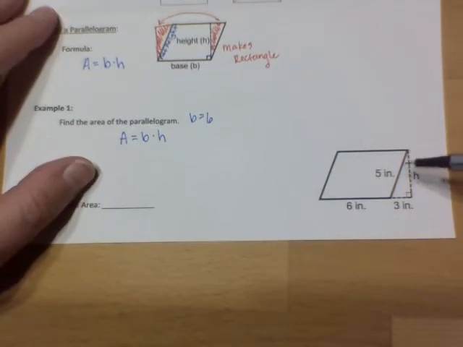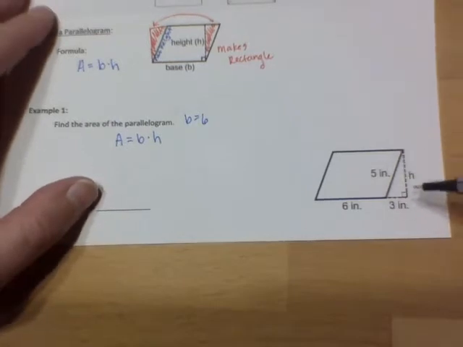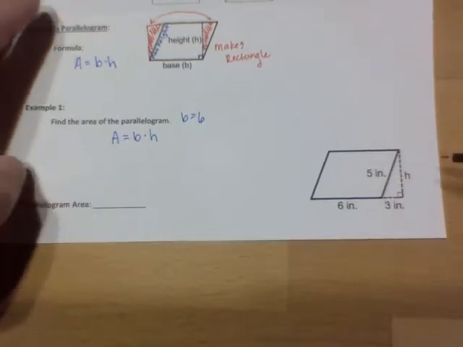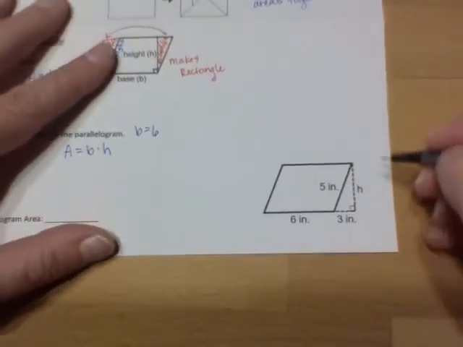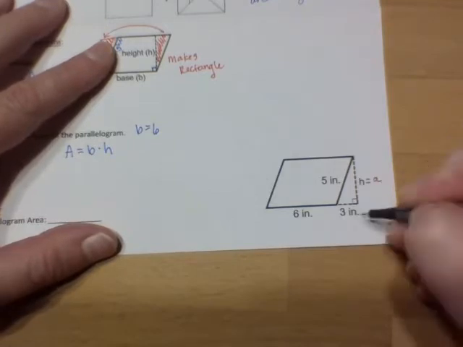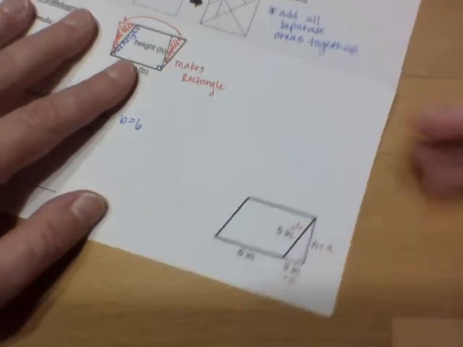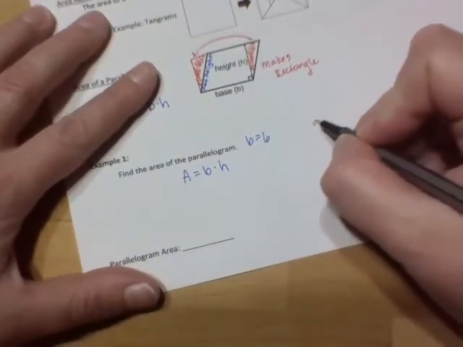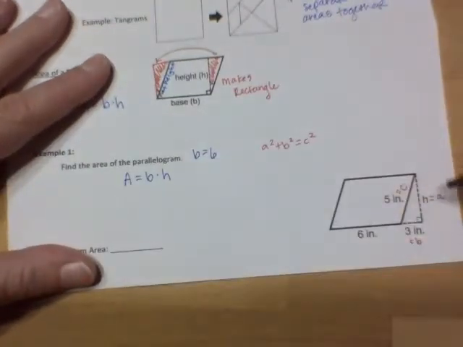In fact, hopefully you've noticed that this is a right triangle, which involves the height. And we have this other leg value of 3 and this hypotenuse of 5. So we're going to use the Pythagorean theorem in order to find out what the height is. So we will apply some variables here. This could be our A value, this could be our B, and since this is the longest side, that would be our C. And so we're going to use the Pythagorean theorem of A squared plus B squared equals C squared in order to find out what our height is.